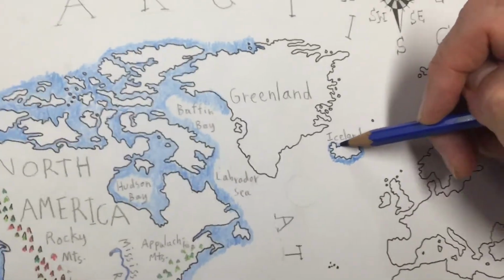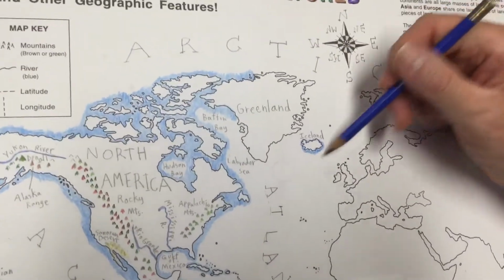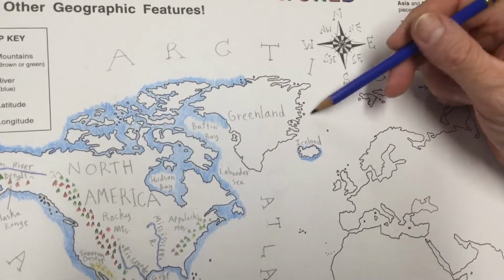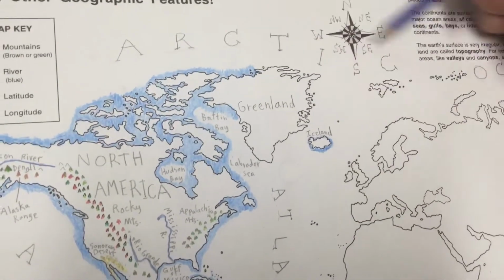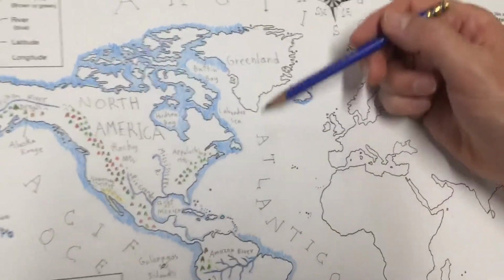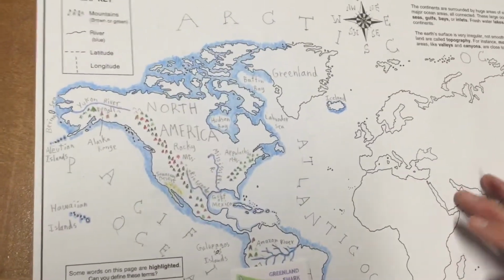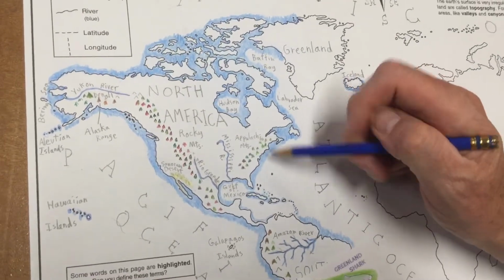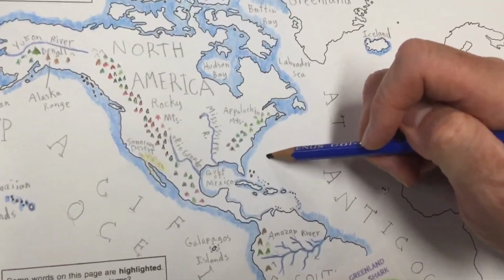I'll probably put in the names of some different seas in this area, and I'll show you in the next video. But right now we have the Arctic Ocean and the Atlantic Ocean highlighted. And then we've got, put a little blue so you can see it a little better, this little island right here.